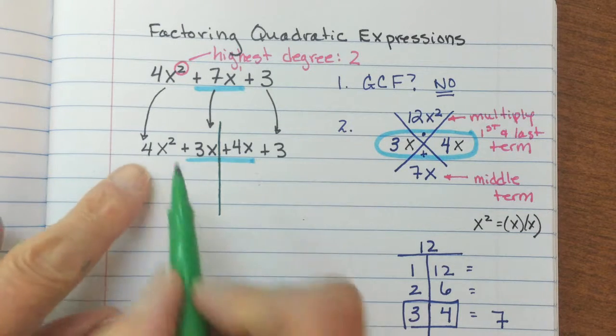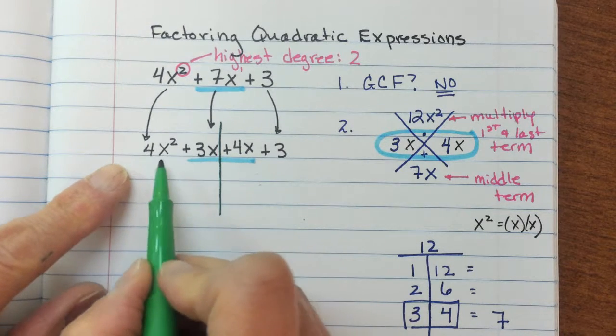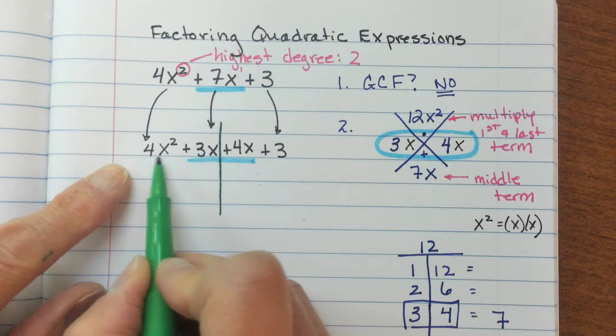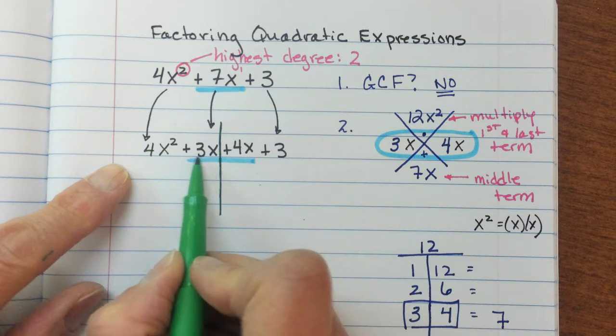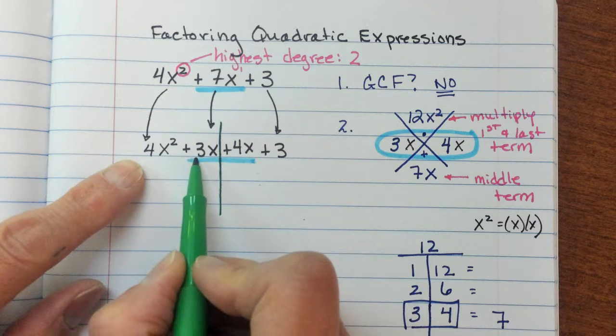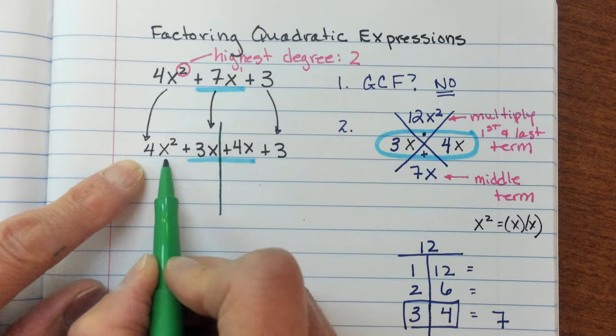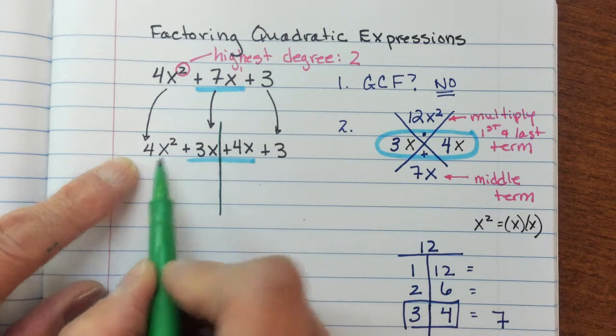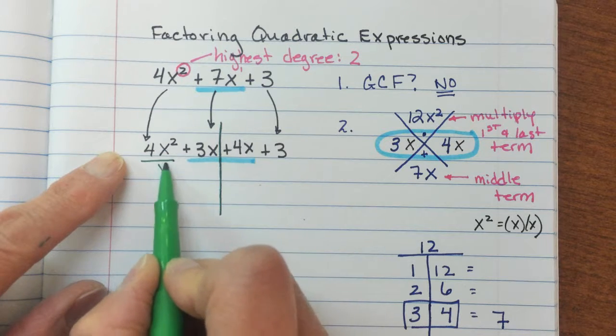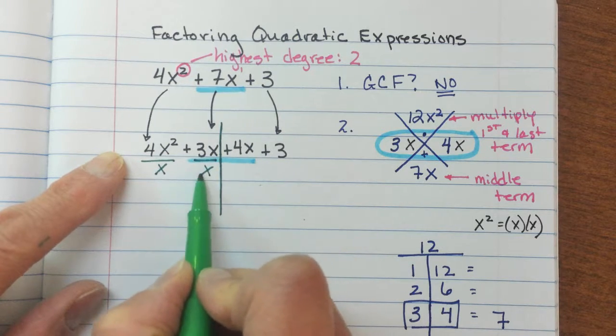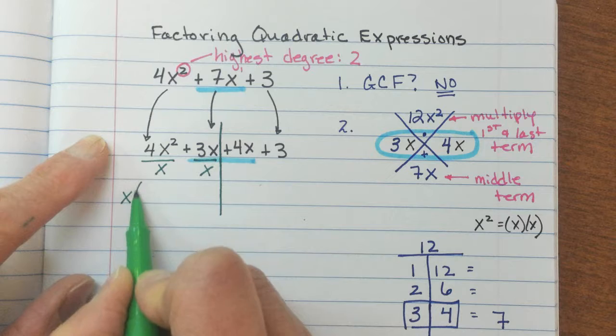So I'm going to look at my first part. I'm going to ask, what's the greatest common factor between my first two terms? Well, I don't have a common factor between 4 and 3, but I do have a common factor between x squared and x. So I can divide x out of both terms. So I put that in the front.